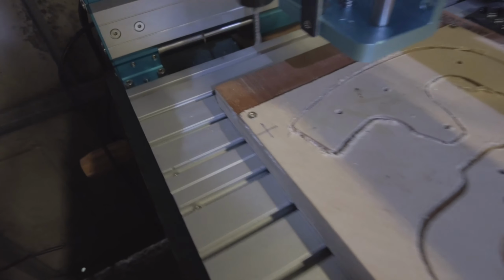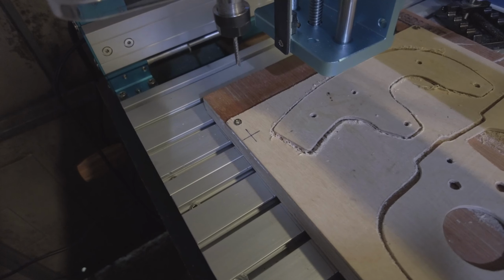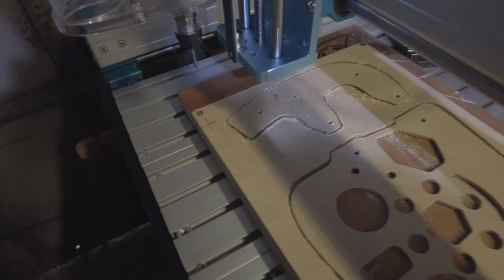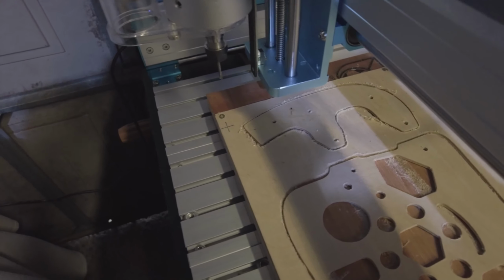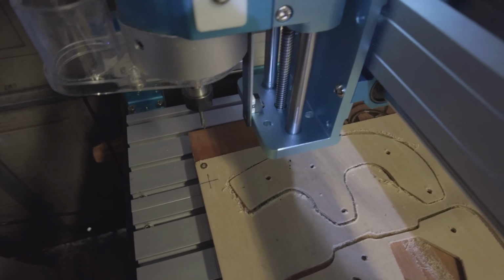Right, we're roughly over the start point, and what I'll do now is I will actually use the Z-probe touch off.